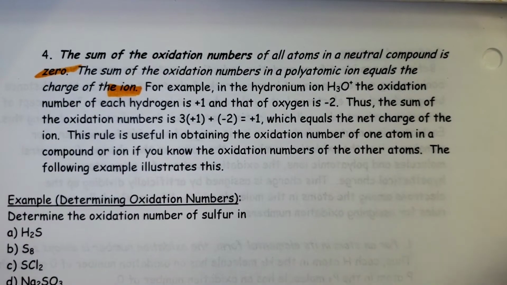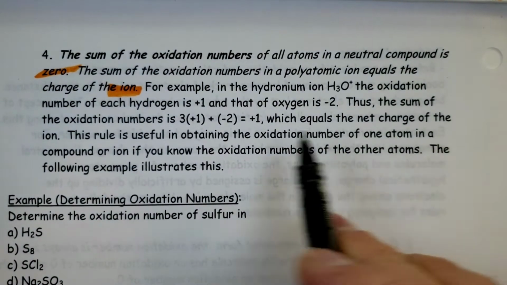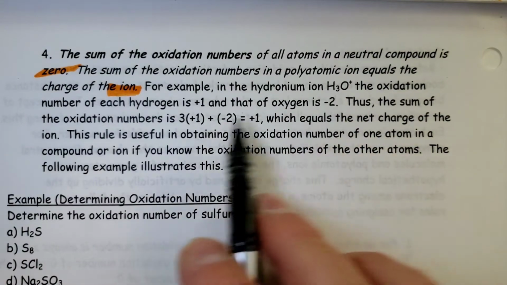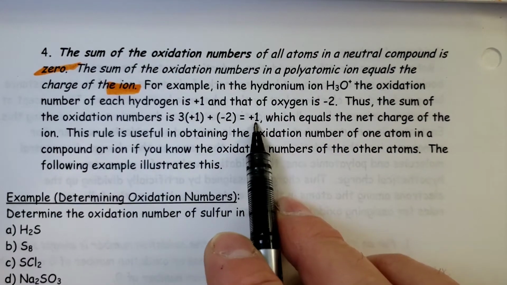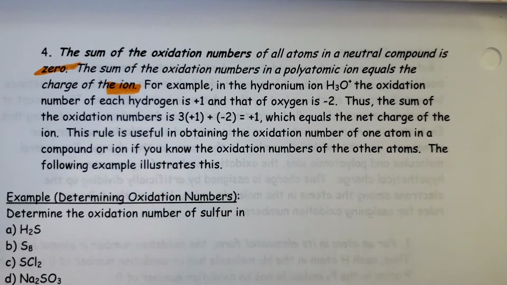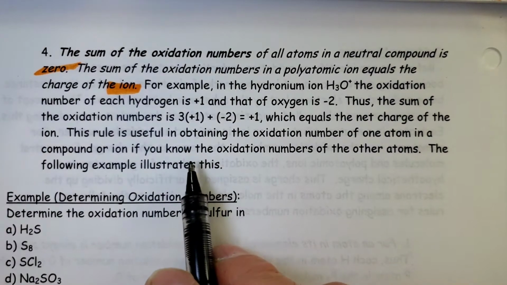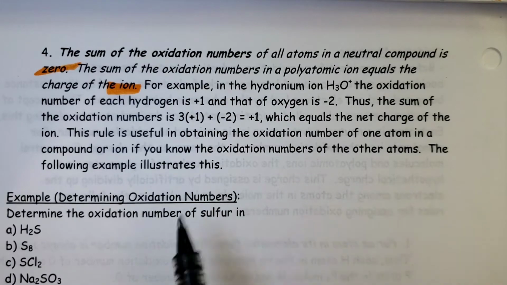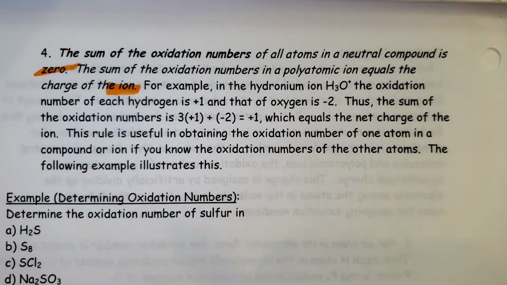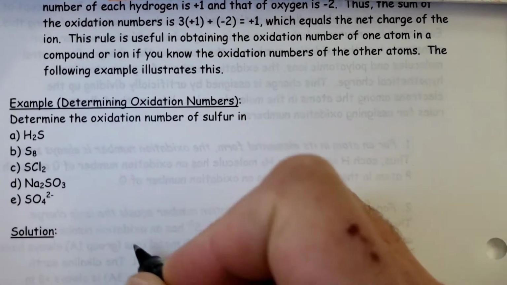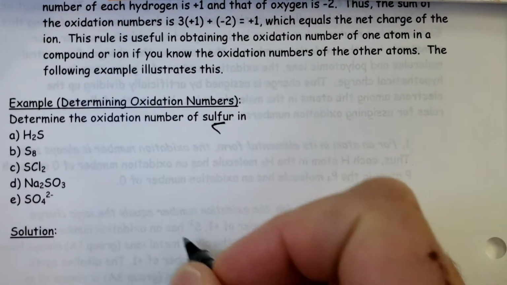So for example, in the hydronium ion, H3O+, the oxidation number of each hydrogen is +1. The oxygen is -2, so we have 3 of those +1s. And notice overall we get a +1, and that's identical to the charge it is. This rule is useful in obtaining the oxidation number of one atom in a compound or ion if you know the oxidation numbers of the other ones. The following example illustrates this. So let's take a look. Over here we look at what the oxidation numbers of sulfur are in each of these.